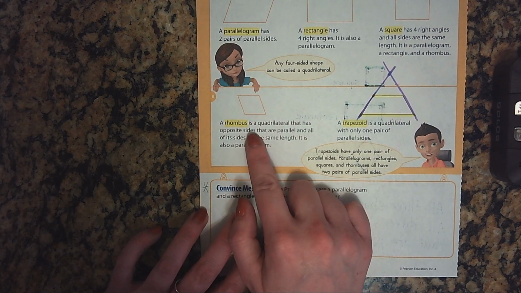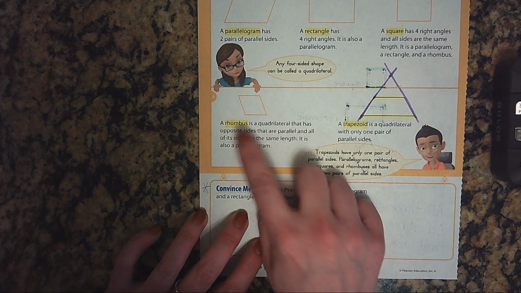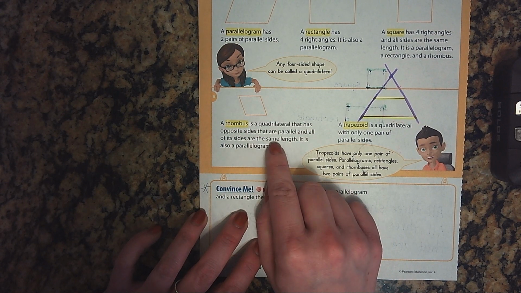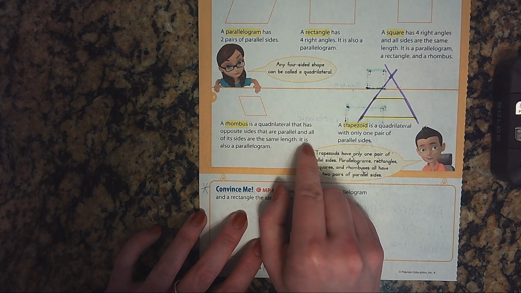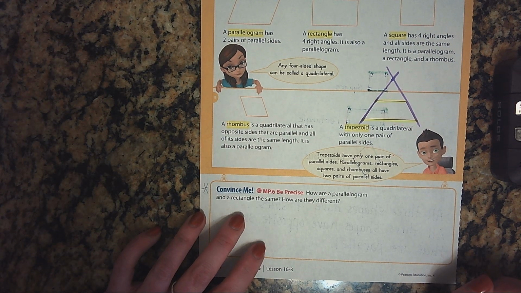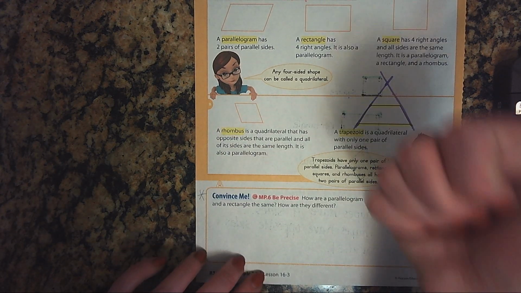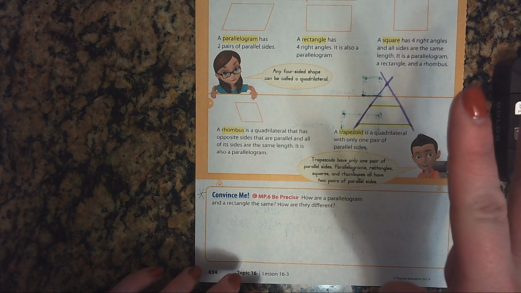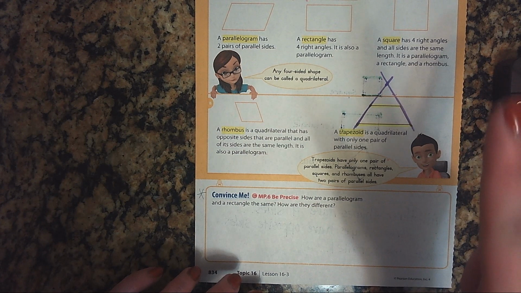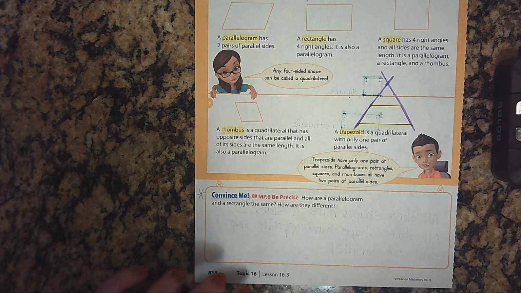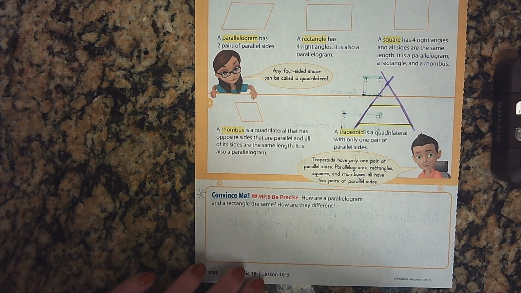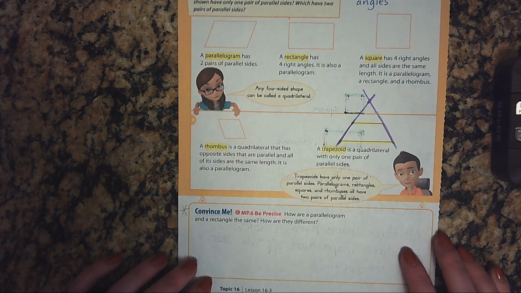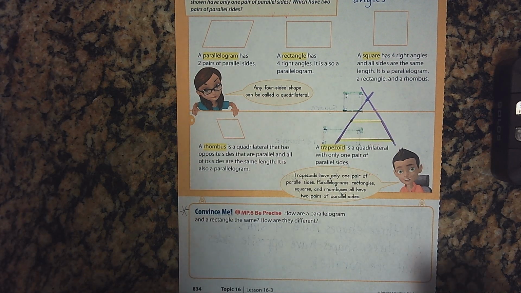A rhombus is a quadrilateral that has opposite sides that are parallel, and all of its sides are the same length. It is also a parallelogram. So a rhombus is a quadrilateral and a parallelogram, and I think that's everything. These shapes are going to have more than one name, and that's important when we're completing our independent practice, because you're going to have to find all of them.